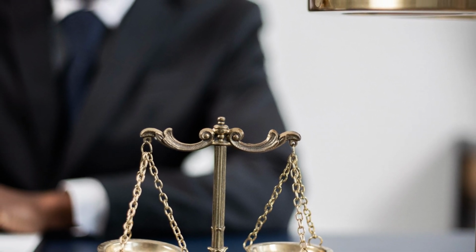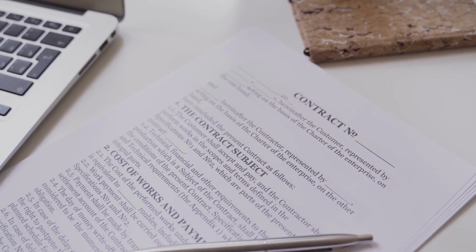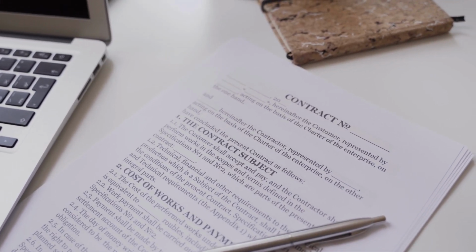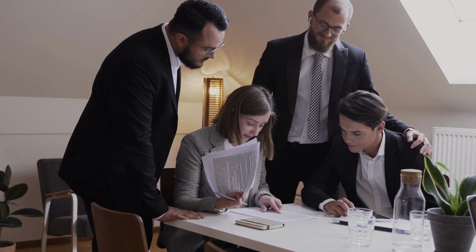Throughout this course, you will learn about the specific grammar, vocabulary, and terminology used in the legal system. You will also develop your legal reading, writing, and speaking skills. By the end of the course, you will be able to understand and communicate effectively in legal contexts.